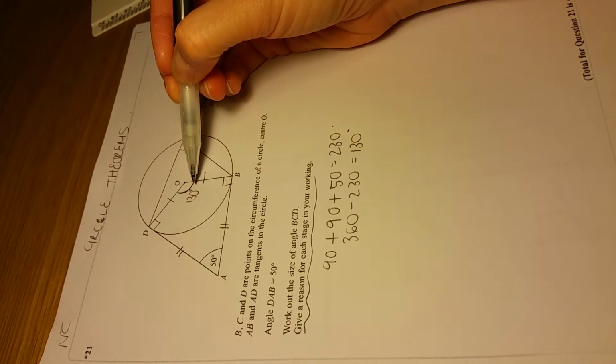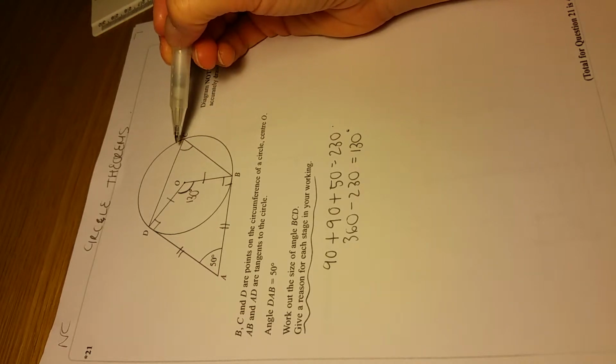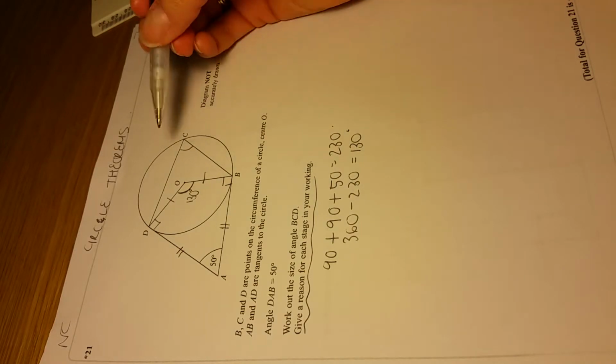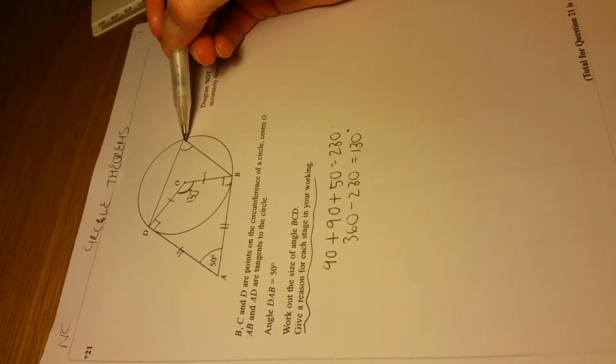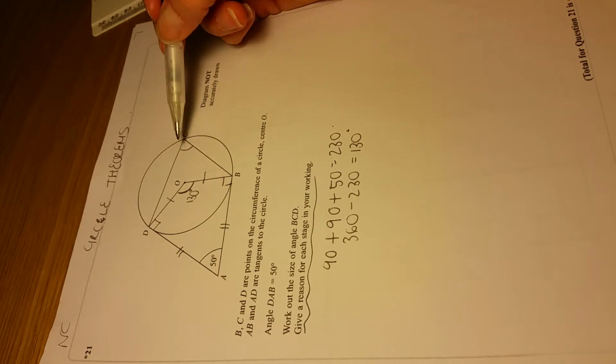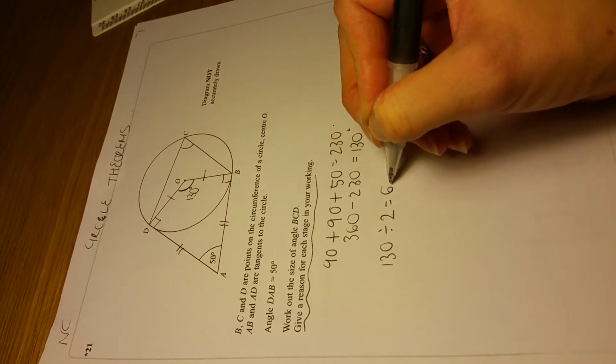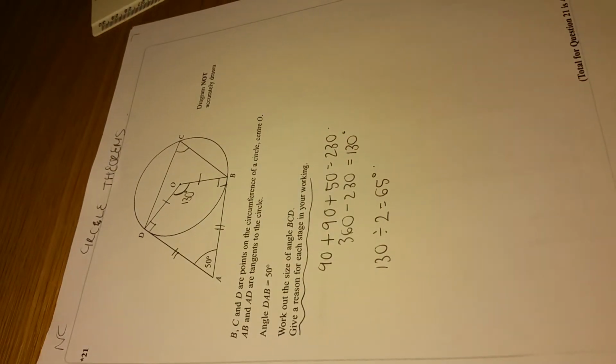So this angle here is double this one here, or this one is half of this one here. A lot of people muddle them up, but I say to them, say you doubled that and thought that was 260, you'd think, hang on a second, it's more than 90. So it's going to be halving going this way. So 130 divided by 2 is 65 degrees, which is your angle BCD.